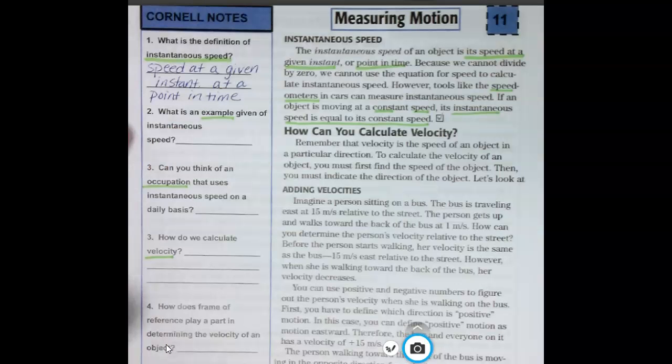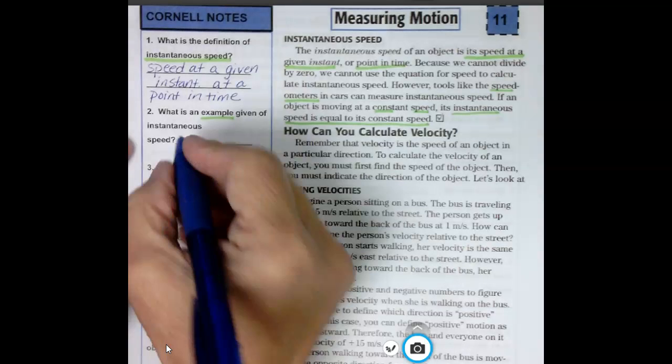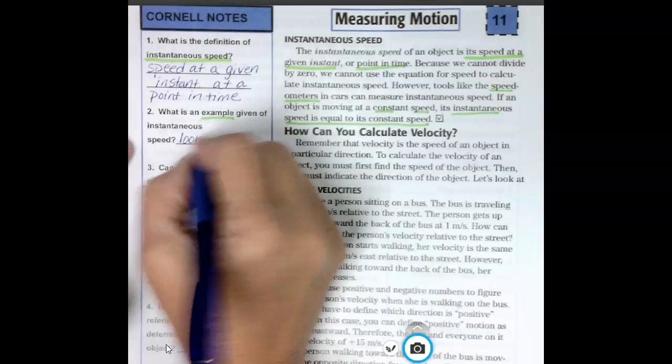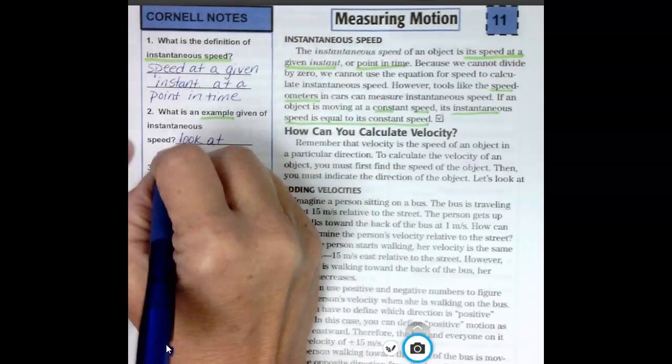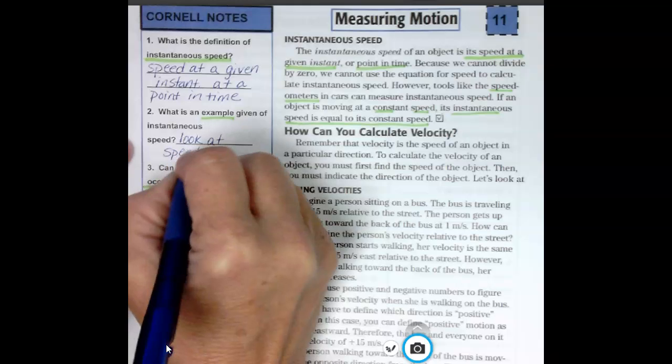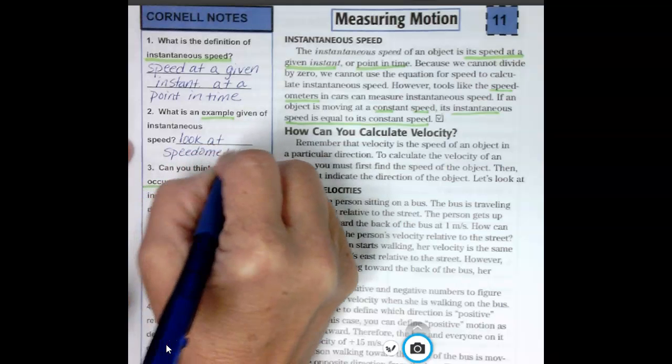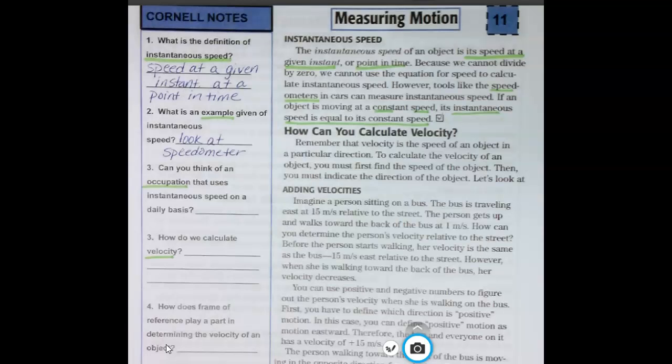Okay, so again, an example of instantaneous speed would be when I look at my speedometer. When I take a look at my speedometer, it may say that I'm going right now 65 miles an hour. But at another point, just a few minutes later, I could be going 67. That's telling you what you're going right then, not an average for your whole trip or anything else. It's what am I going at that specific time.